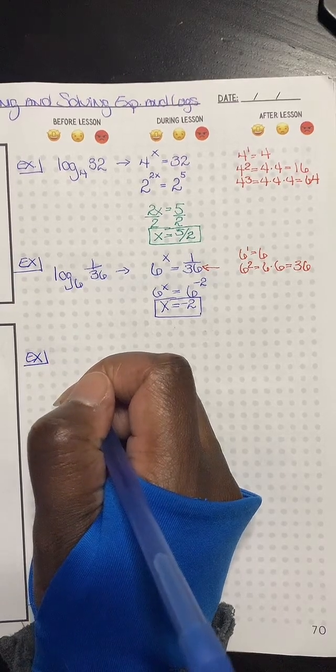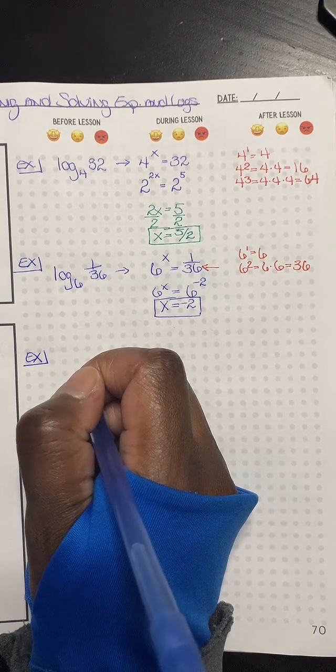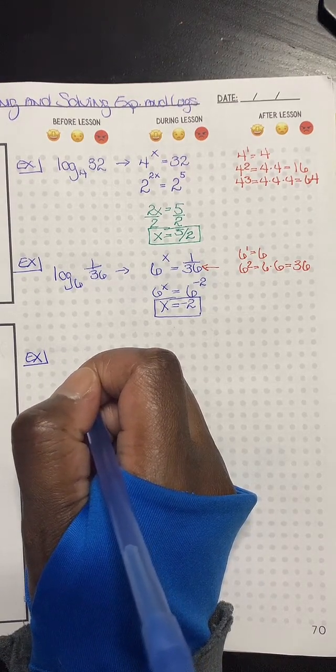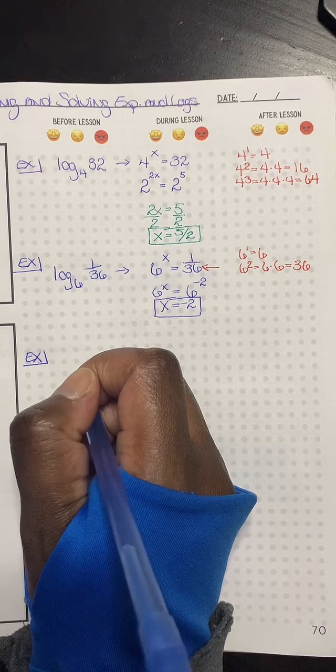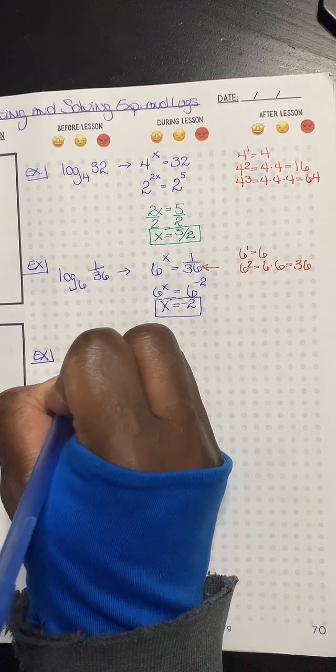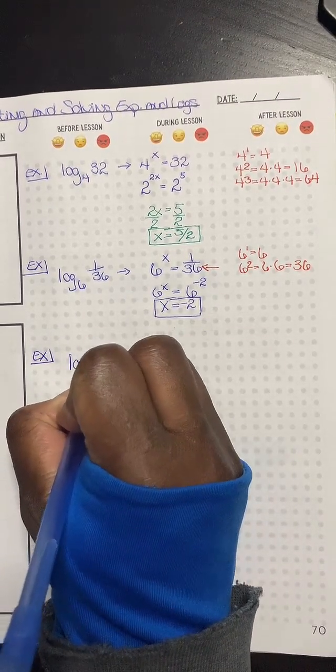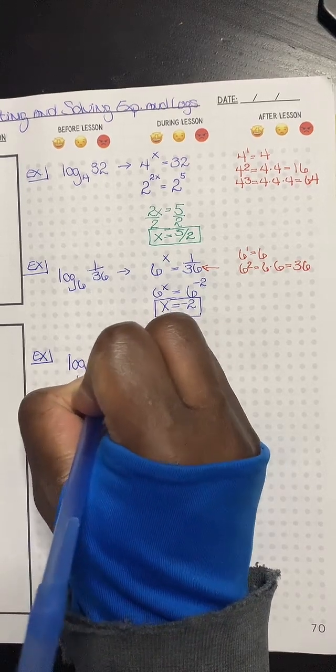Alright, let's see if we can try one. Nothing too crazy, but crazy enough. So if I had the log base 2 of 1/4.